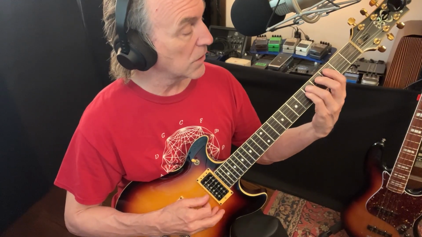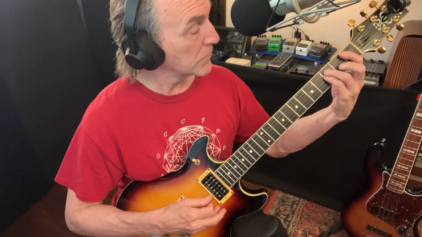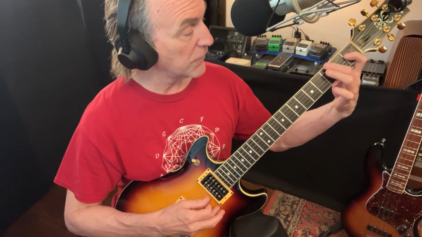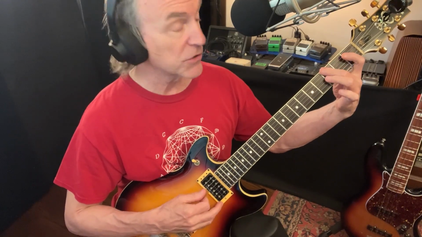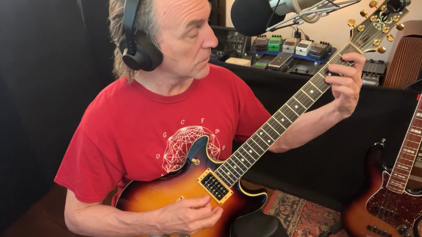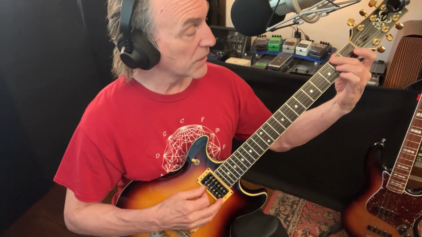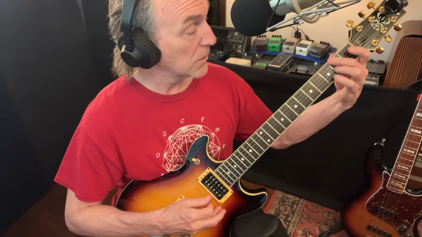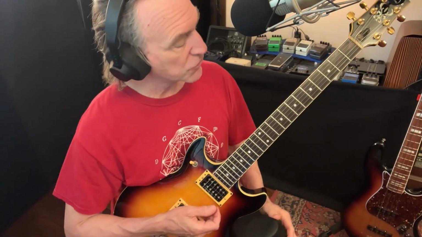And then the electric guitar is playing kind of arpeggios on the bottom four strings in F. And then here I go to E flat, B flat, E flat with a G in the bass. And then I go to a D with an F sharp in the bass. And then I added the seventh. So that's the basic track.